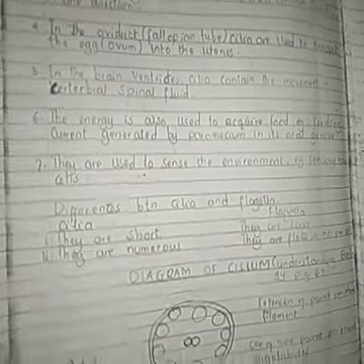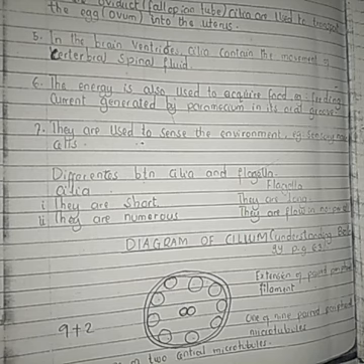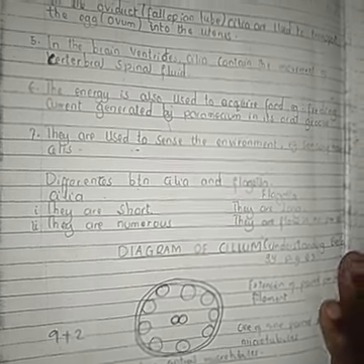And here we have a few differences between the cilia and the flagella. Cilia are short, flagella are long. Cilia are numerous, but flagella are few. And normally, you can see a cell with only one flagellum, but you cannot see a cell with only one cilium. So let us just finish with this part.